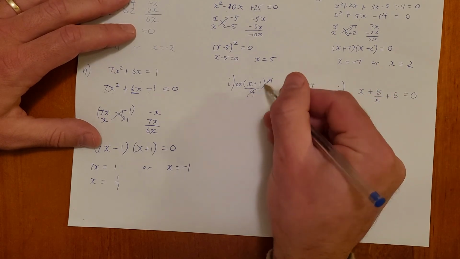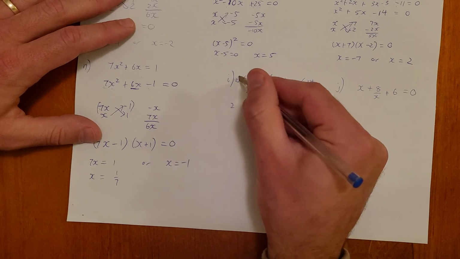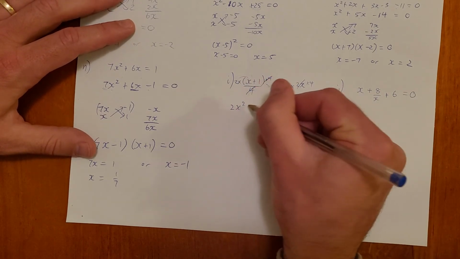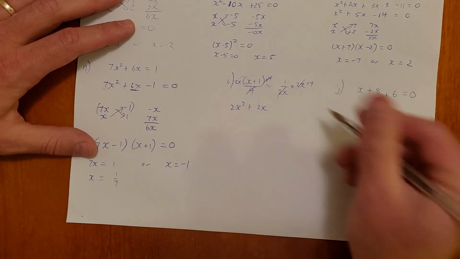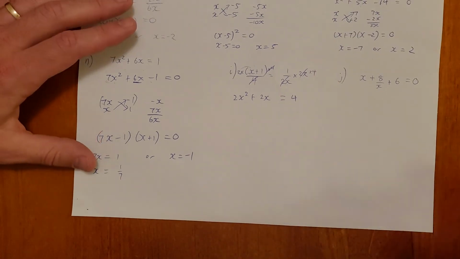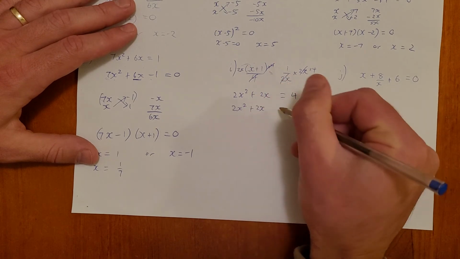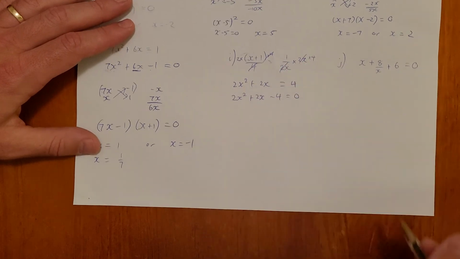So that will cancel. And we're going to be left with 2, let's expand this as we're doing it. We're going to have 2x squared plus 2x. And then over here, we're going to have equals 4. We bring it all to the left-hand side. 2x squared plus 2x, take 4 is 0.